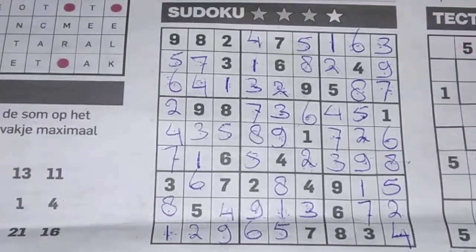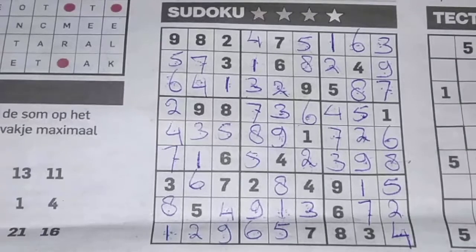Finished in 14 minutes for a Sudoku with 3 stars. I thought that was a tough one, but it's an easy 3-star puzzle.